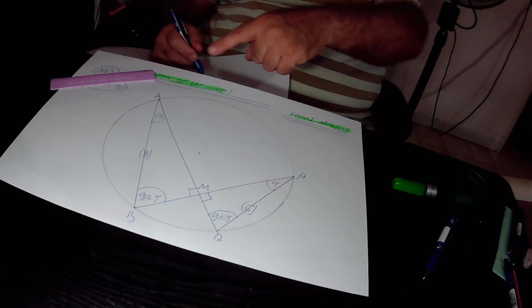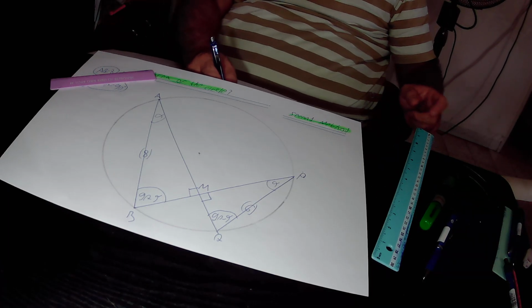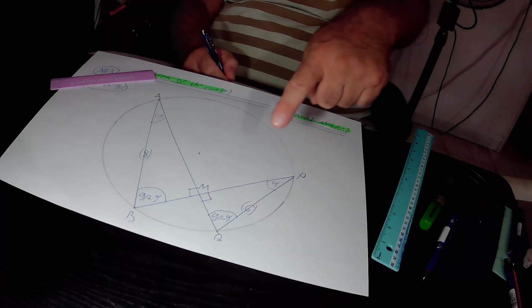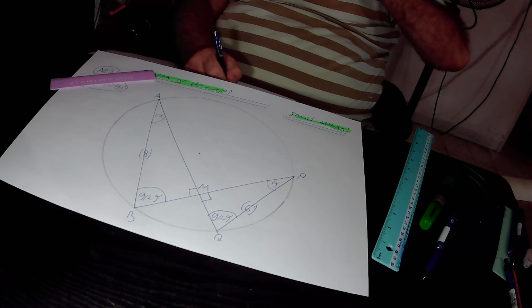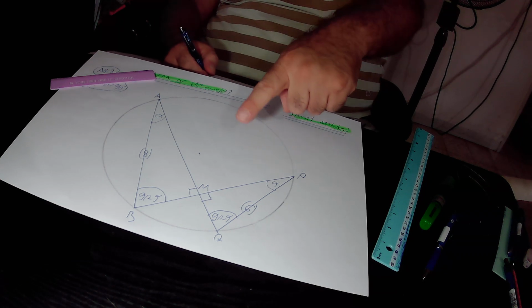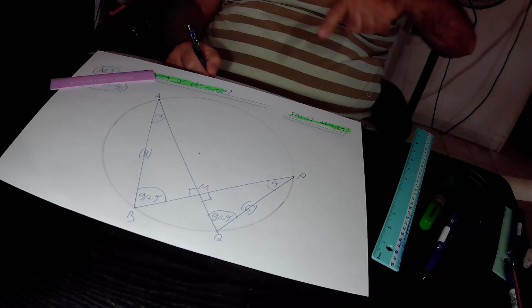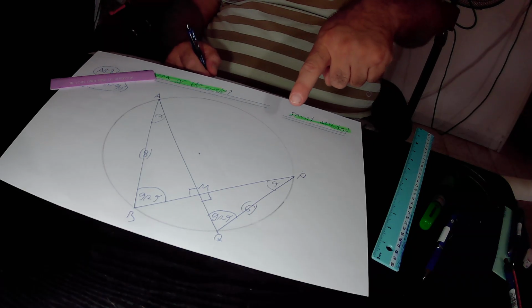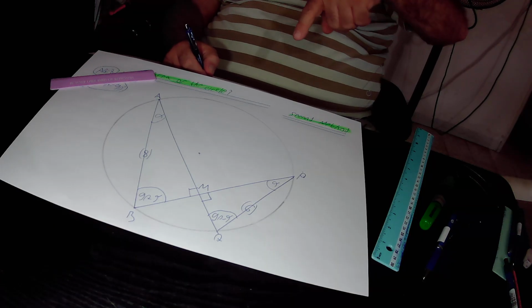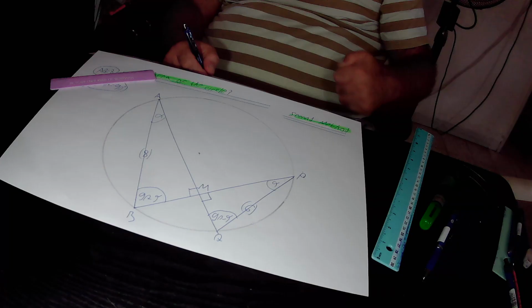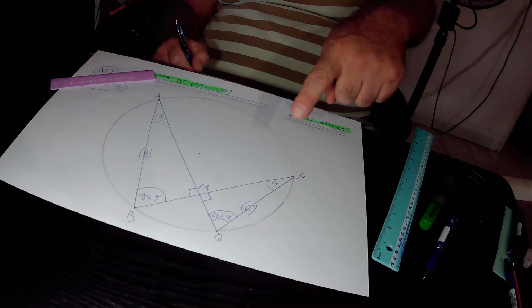We derive that side AB of the right triangle AMB over side PQ of the right small triangle PMQ is equal to side AM of the right triangle AMB over side PM of the right triangle PMQ, and it is also equal to side MB of the right triangle AMB over side MQ of the right triangle PMQ.